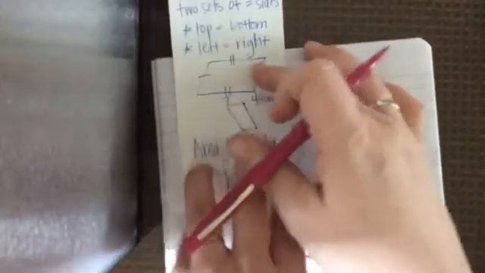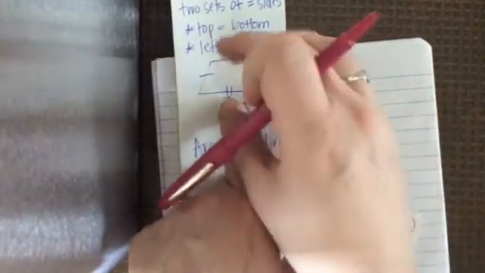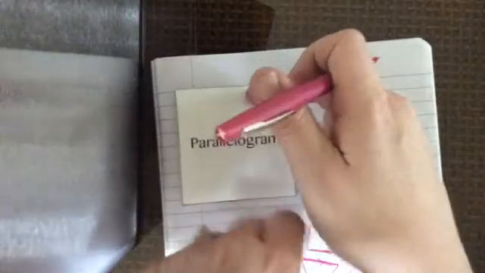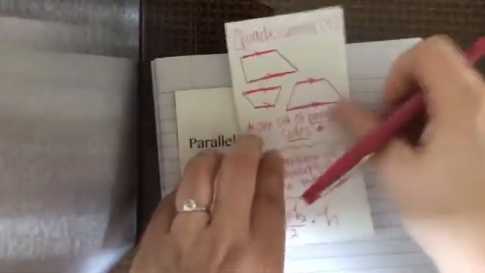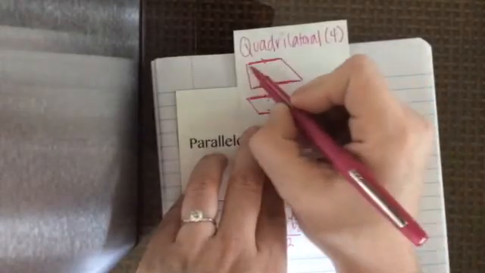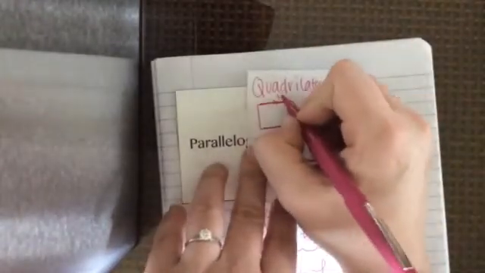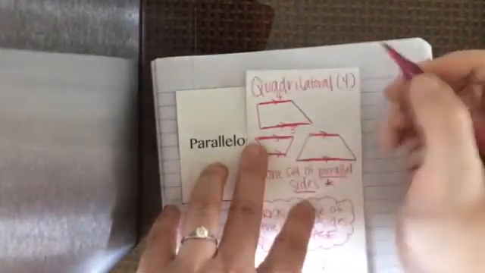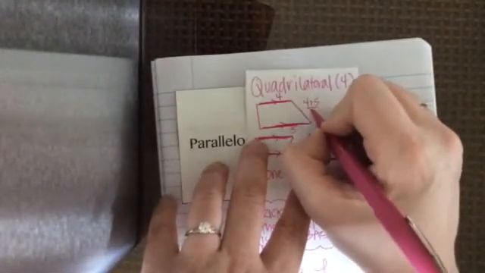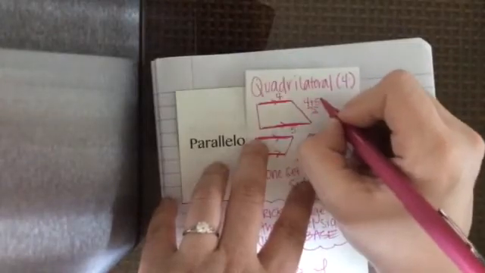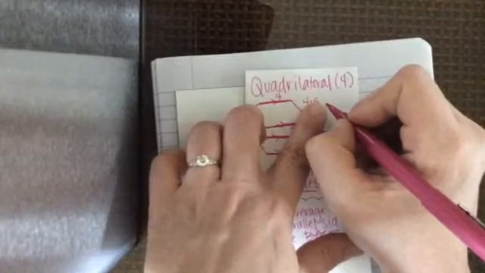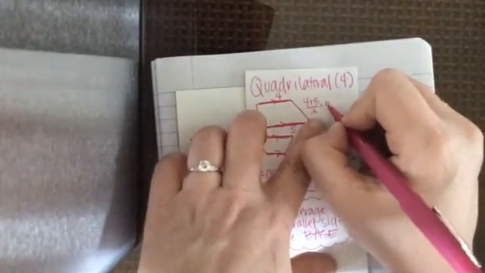Right? The parallelogram, if this is the bottom, even if you flipped it upside down, the bottom would be the same. Here, if I flipped this guy upside down, the bottom's a different length. So if this is 4 and this is 5, I'd do 4 plus 5 divided by 2. 4 plus 5 is 9. Divided by 2 is 4.5.